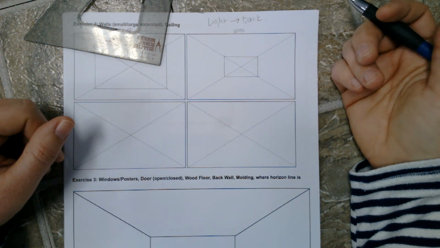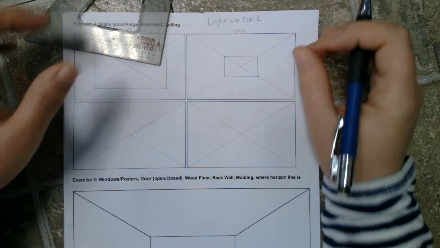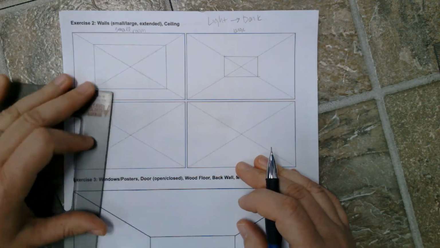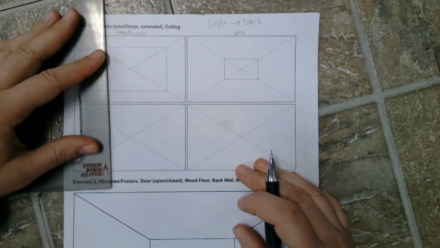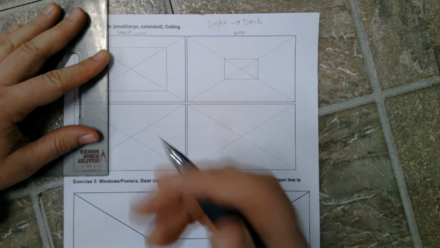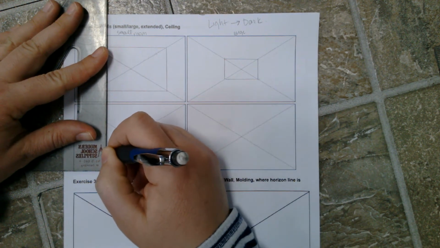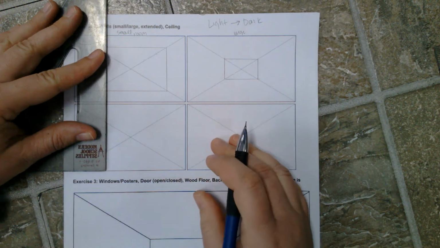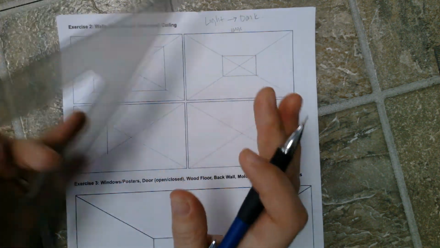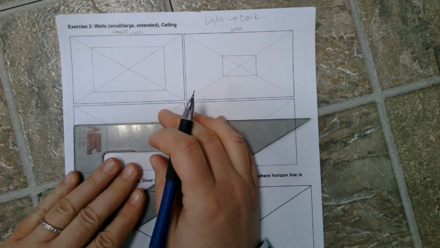Now, we can also make it look like it's a bigger room. So we're going to start off by doing another small wall. I'm going to start here, but instead of stopping at these corner lines, we're actually going to extend it.